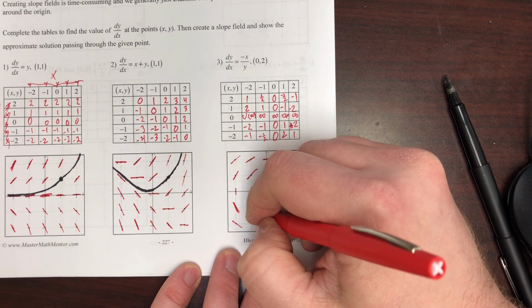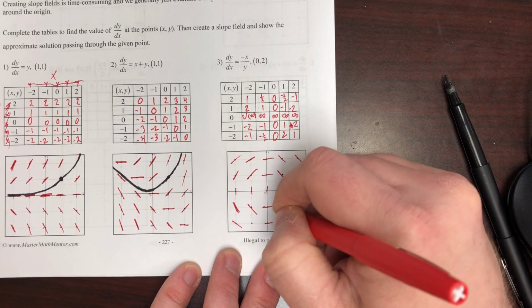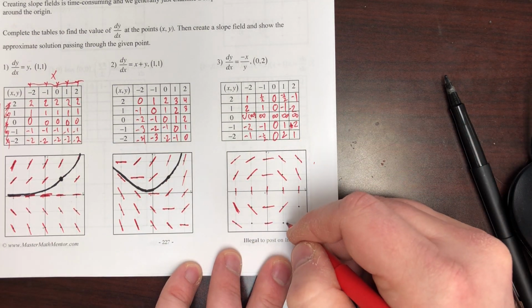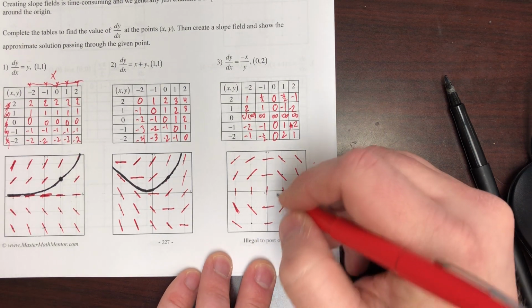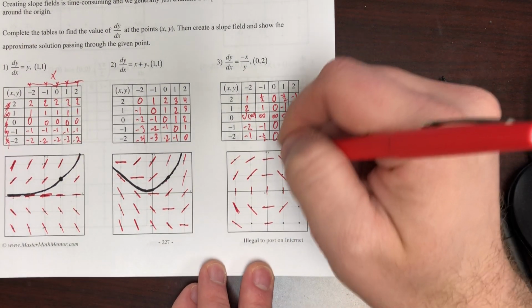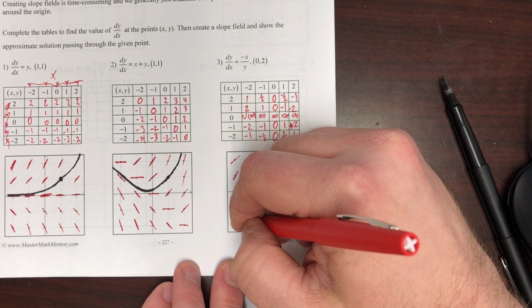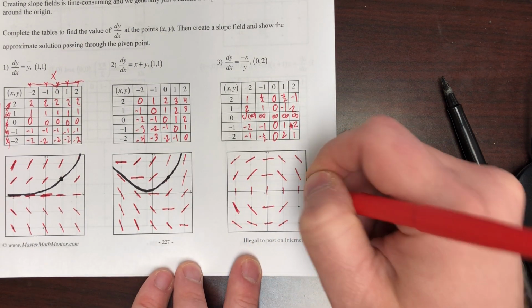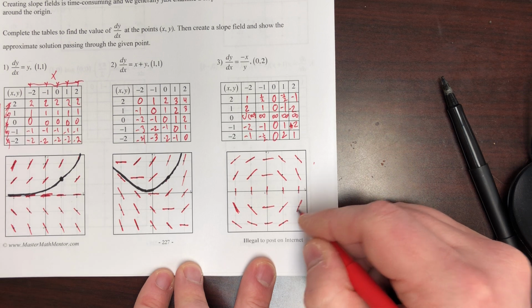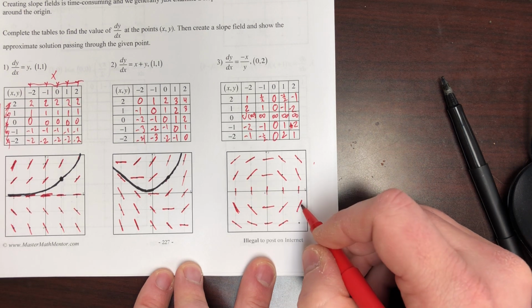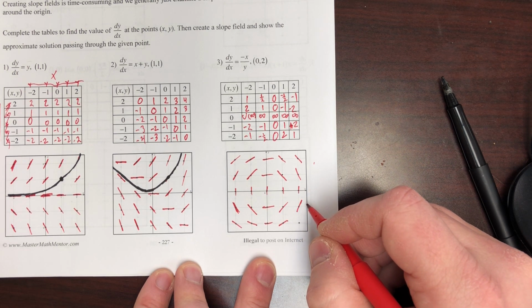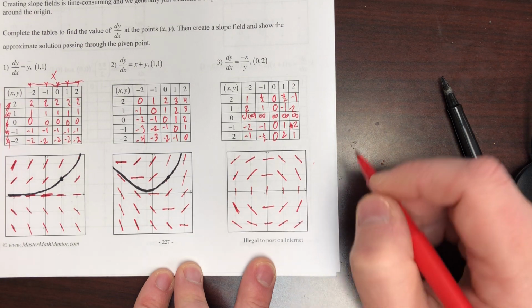Slope of 1 there, slope of negative 1 there, negative 1, positive 1. Let's see, these are negative 1/2? Positive 1/2. Positive 2. Oh, no, is that positive 1? No, that was right. Okay.